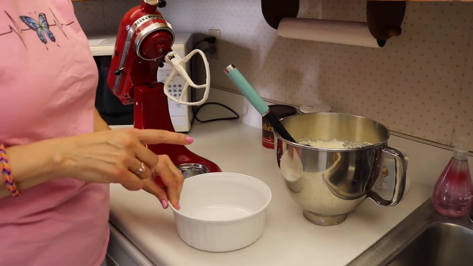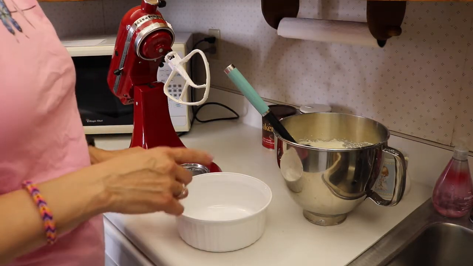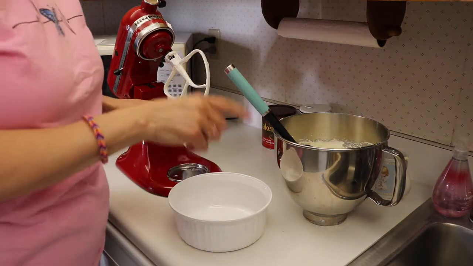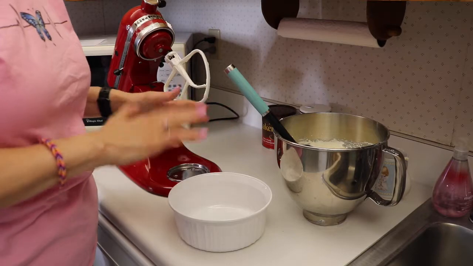Alright, I'm going to take half of this frosting out and put it in a bowl, and then I'm going to mix some cocoa powder in the rest of the frosting so I can have some chocolate and some vanilla.